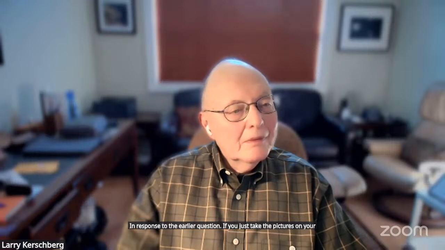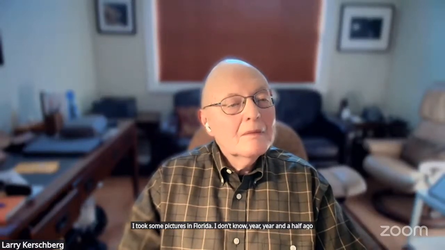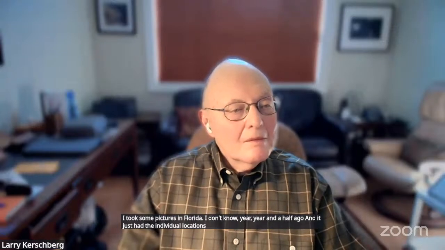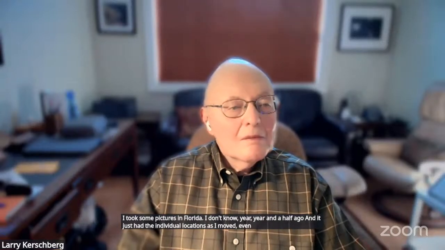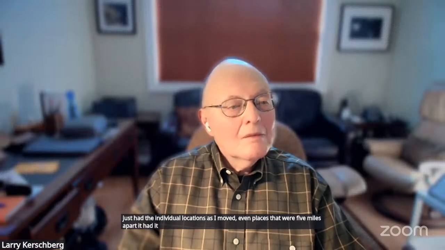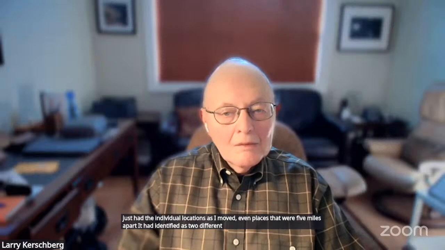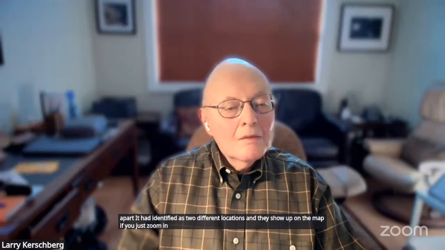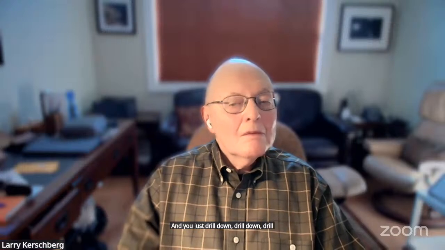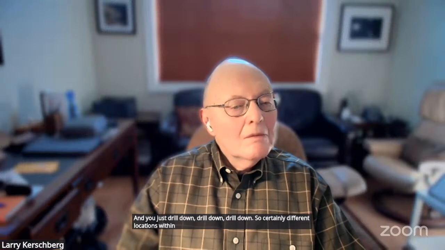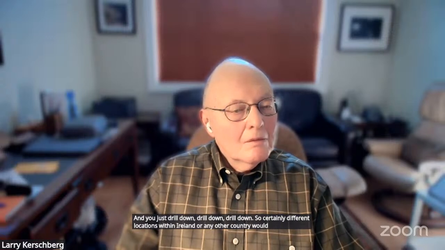In response to the earlier question, if you just take the pictures on your Apple device, Apple will keep track of these locations, and you can just, as Larry said, drill down. I took some pictures in Florida a year and a half ago, and it had the individual locations as I moved, even places that were 5 miles apart. It had identified them as two different locations, and they show up on the map if you zoom in and drill down. So certainly different locations within Ireland or any other country would show up as different locations on the map.